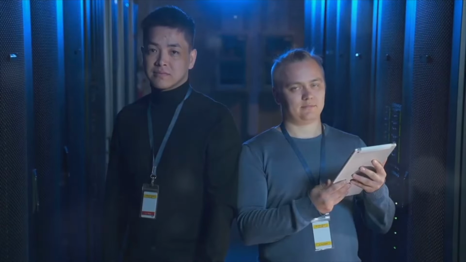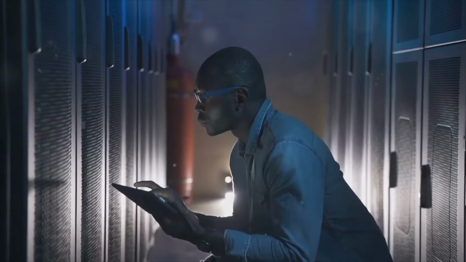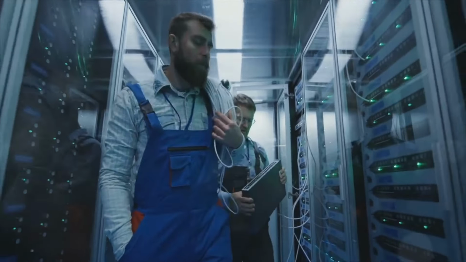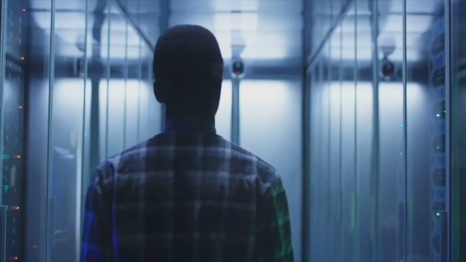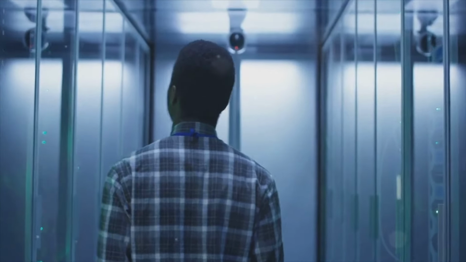We have a responsibility to use our skills for good. This means safeguarding confidential information, protecting systems from malicious attacks, and creating technology that benefits society as a whole. Our actions have consequences. By upholding the highest ethical standards, we can ensure that technology remains a force for progress and innovation.